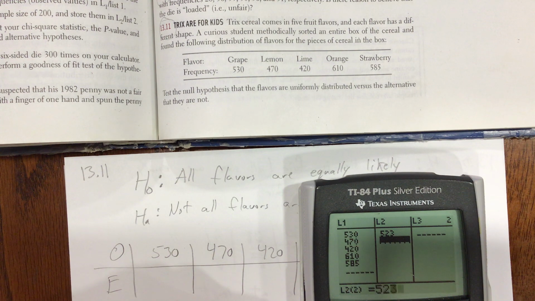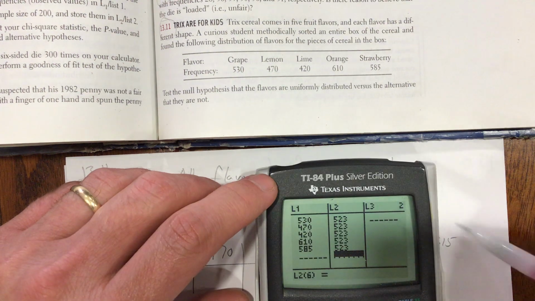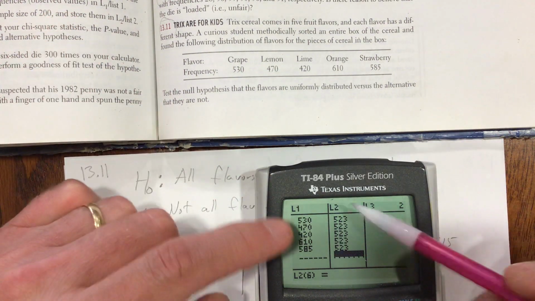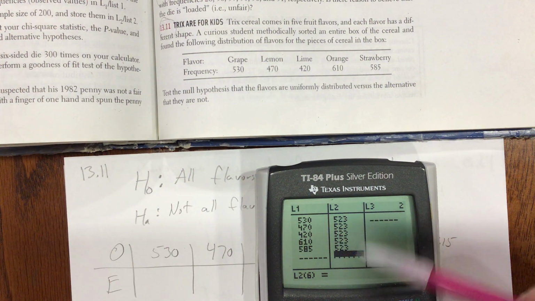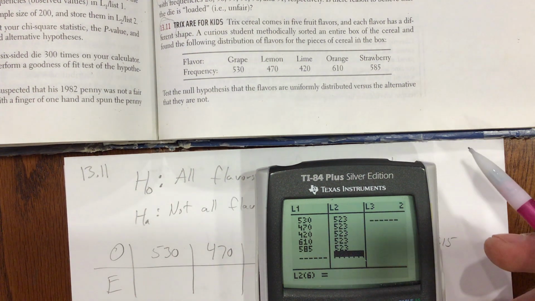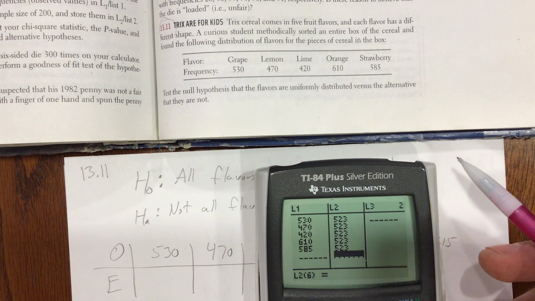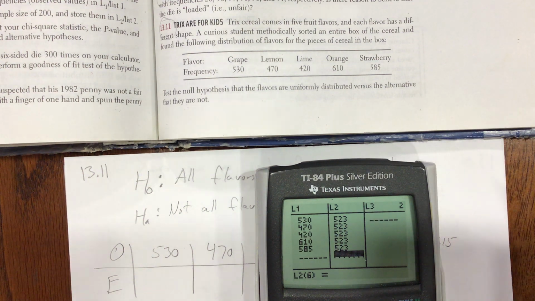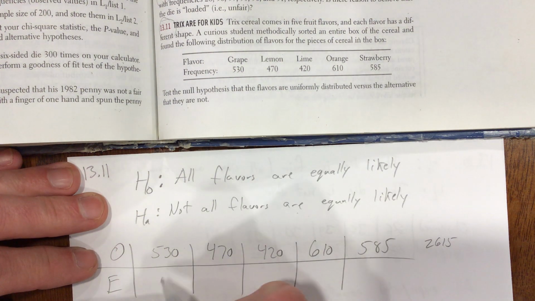So, okay. And this is common to have that as your alternative, that they're not all equally likely, and your null to be equally likely. That's common. But sometimes, as you'll see in a problem coming up, we'll say, oh, 10% here, 20% there, right? It won't always be a uniform hypothesis. All right, so these are all 523.